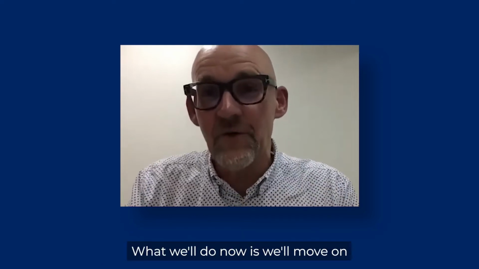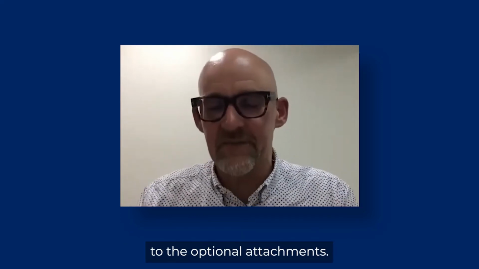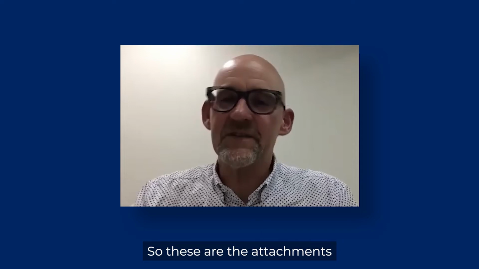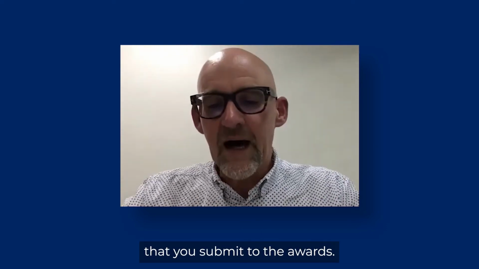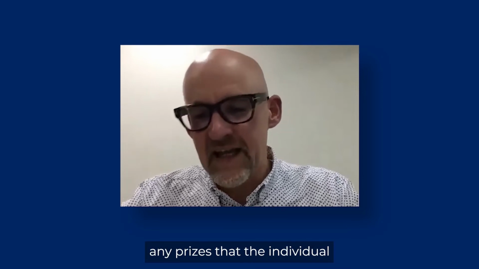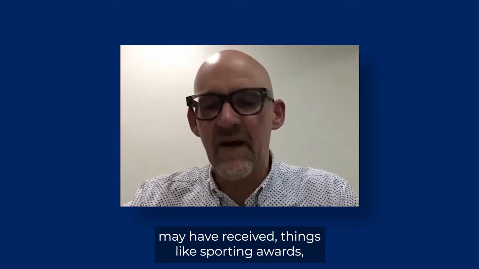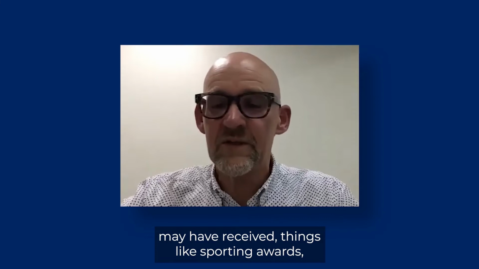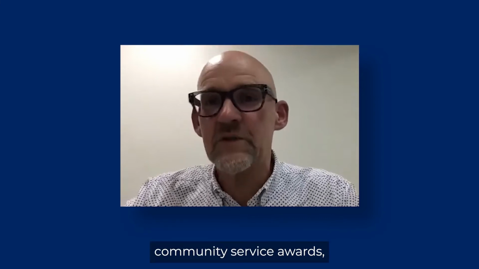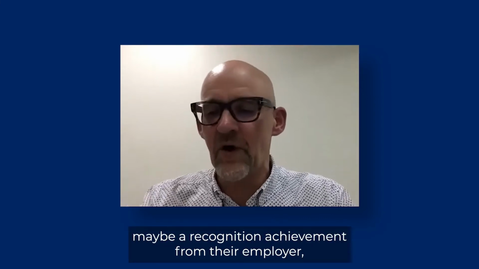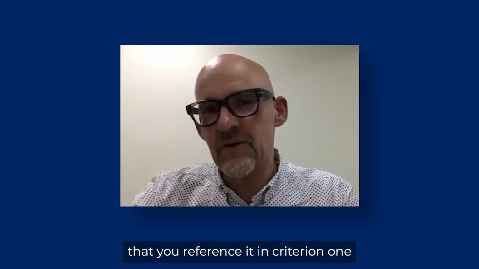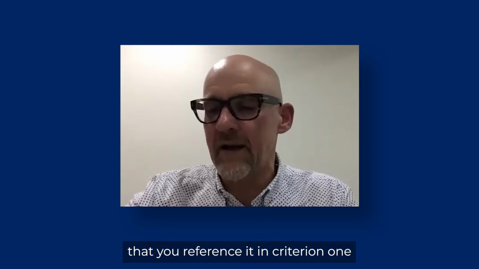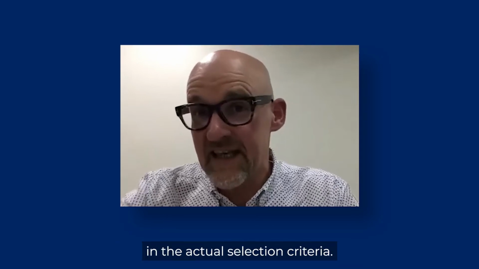What we'll do now is we'll move on to the optional attachments. So these are the attachments that you can put up on any application that you submit to the awards. First up, any certificates, any prizes that the individual may have received, things like sporting awards, community service awards, maybe a recognition achievement from their employer, but just making sure that when you put up these certificates and prizes that you reference it in criterion 1 under career and study achievements in the actual selection criteria.